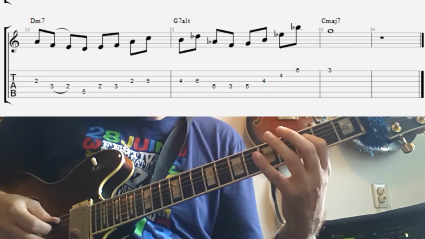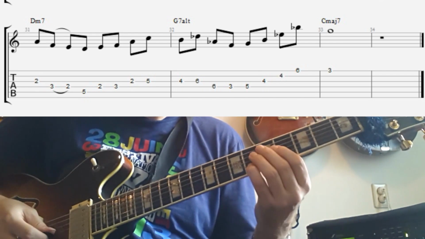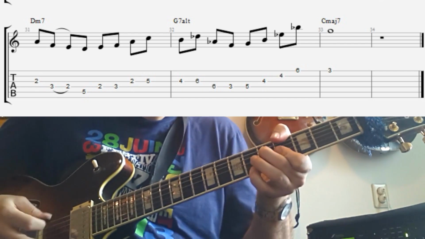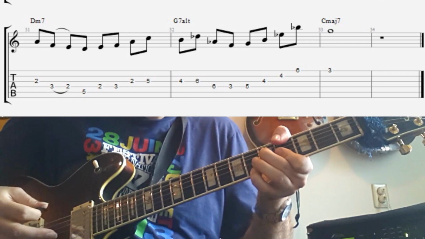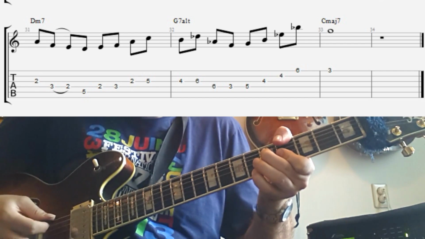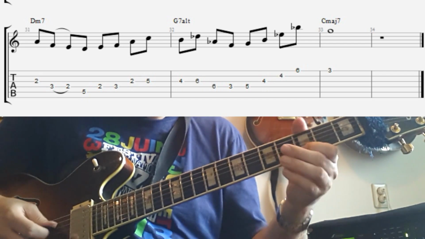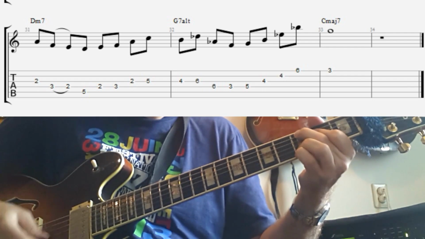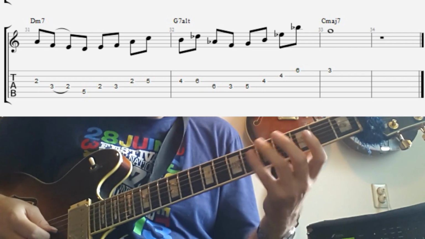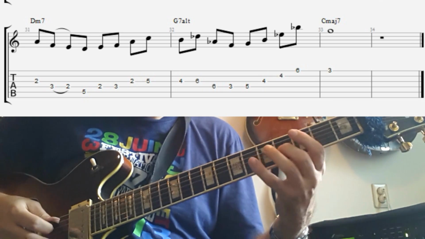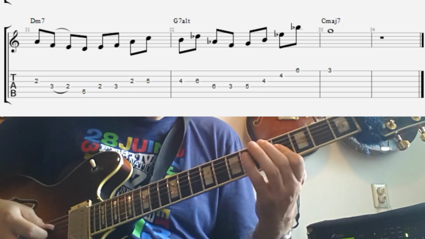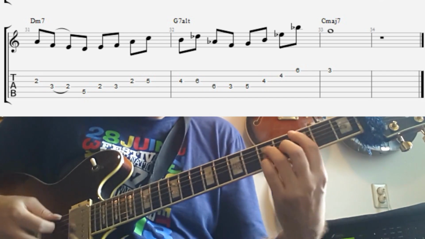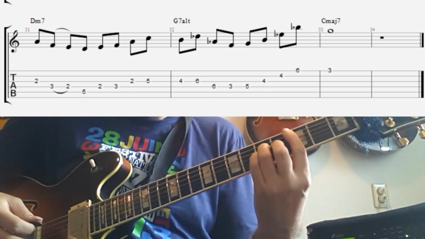So I'm playing that, and then I'm playing this, which is actually a drop 2 voicing of an A flat minor major 7 with a 9. And then I'm resolving that to G. So it's a combination of D flat 7 and A flat minor major 7 and C major.